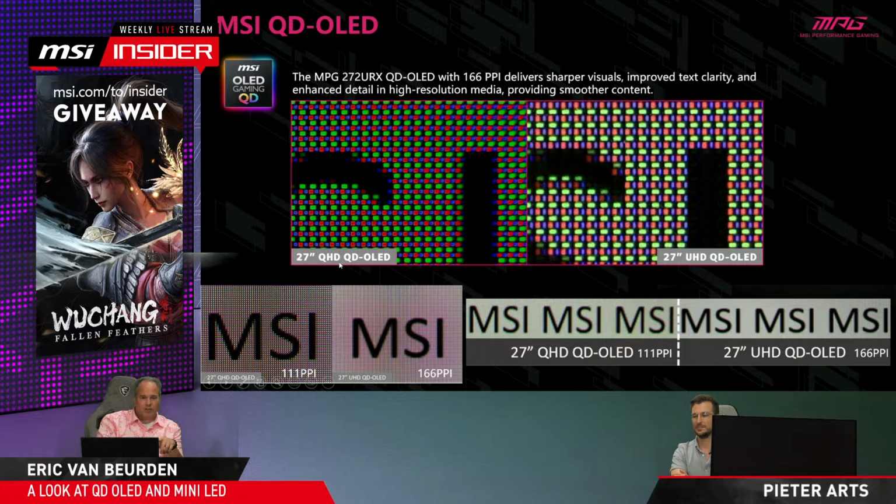On the left you see the 1440p QD-OLED 27-inch, and on the right this QD-OLED, which is 27-inch 4K, 166 PPI. So you get many more subpixels in a different arrangement with new technologies, and that's why the text is much sharper.